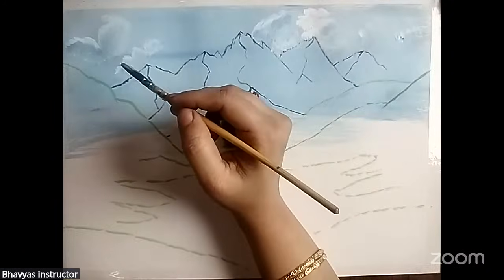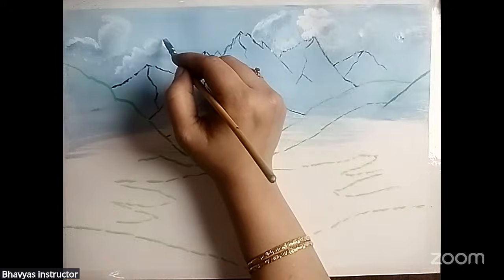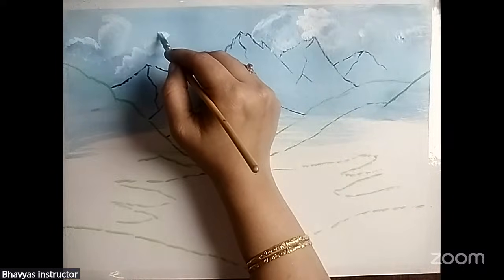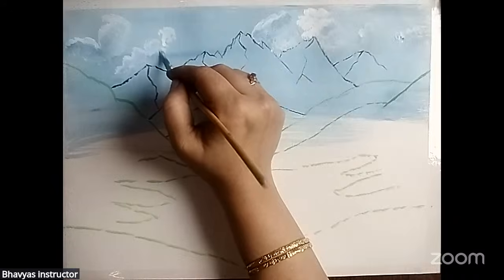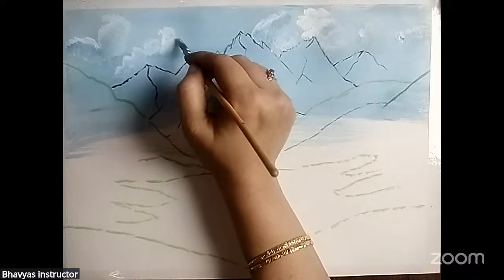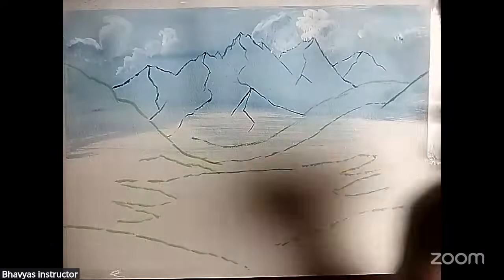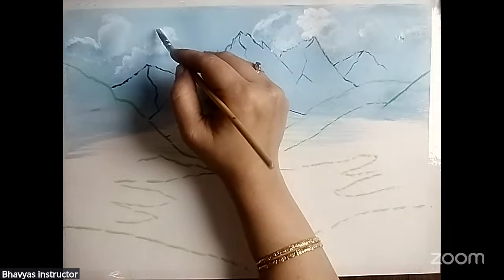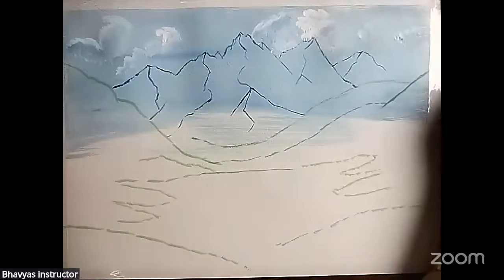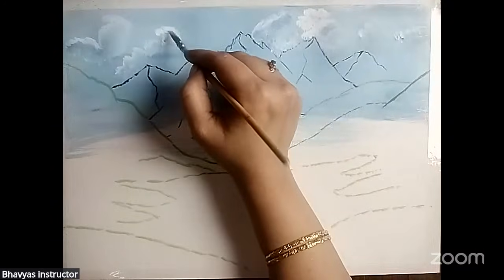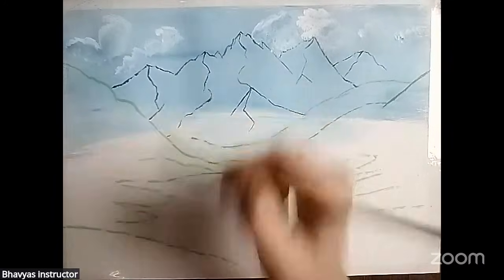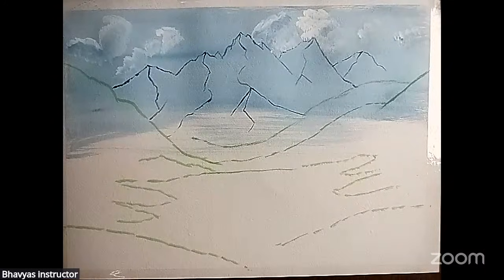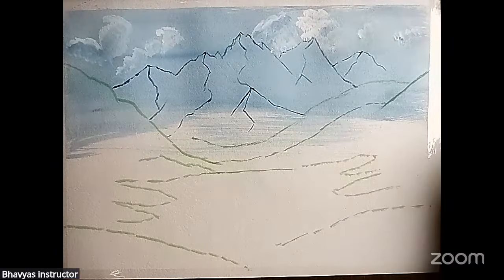So we are not adding direct white; we are taking the help of white paint. Don't use the direct white. You just mix some other color like this and use the white paint.